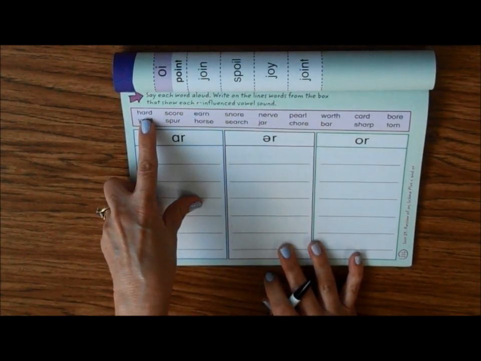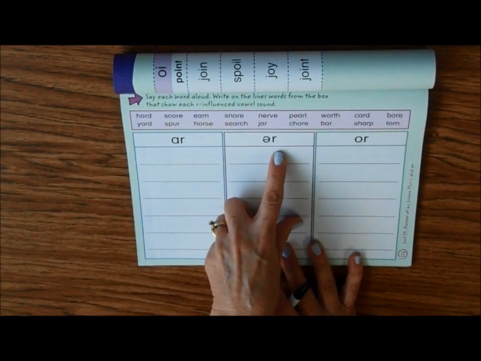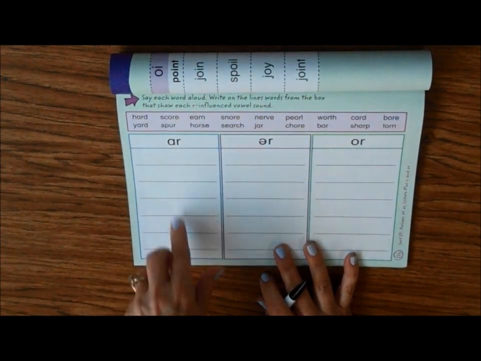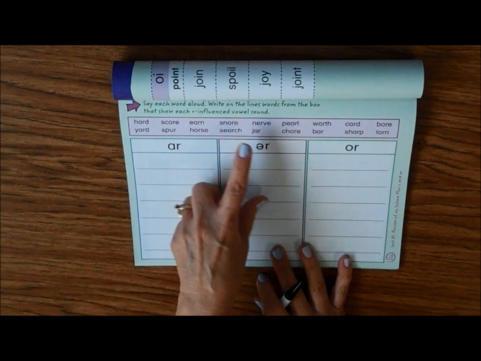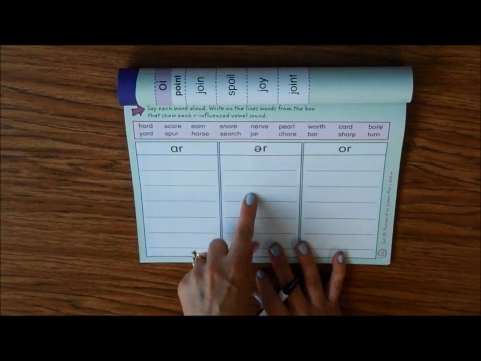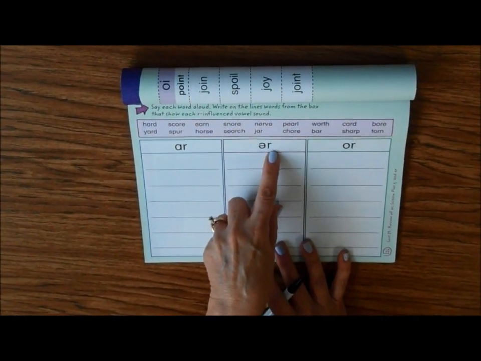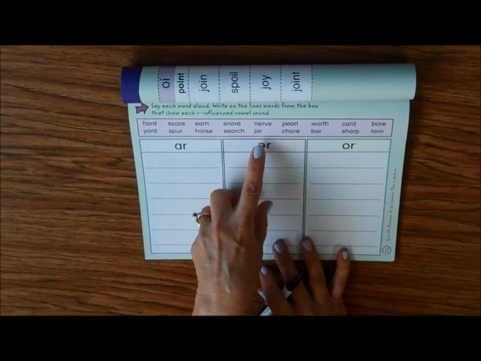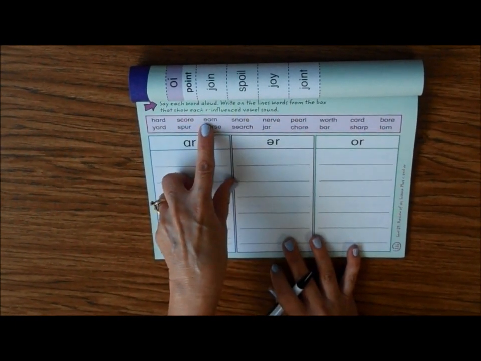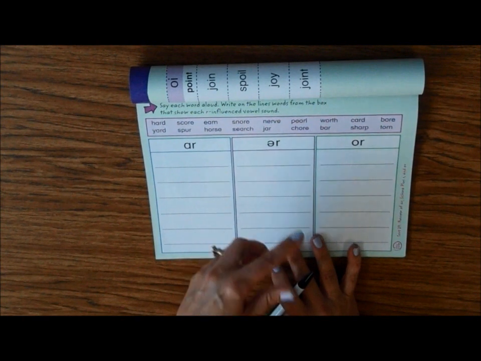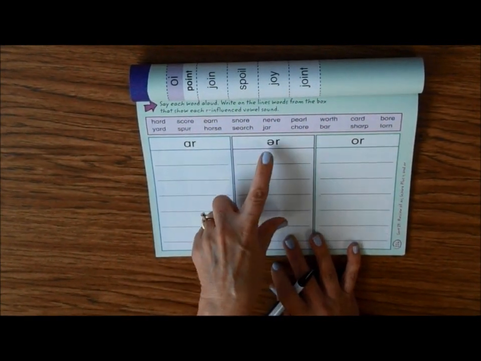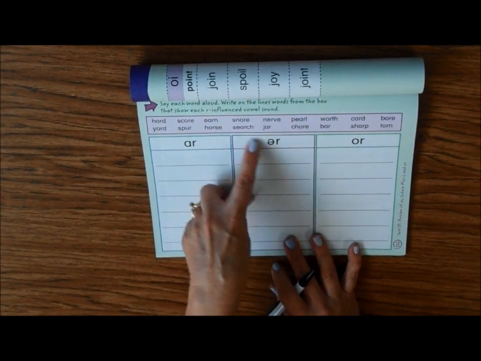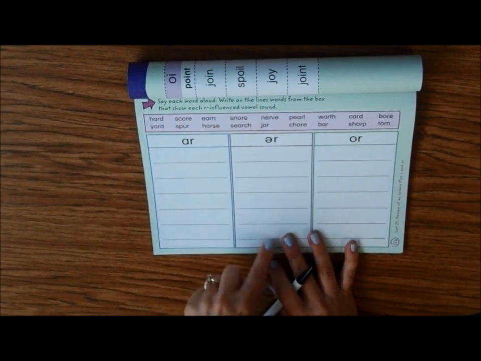So say the word hard. Okay, that doesn't sound like that, that sounds like R. Okay, I'm right there. Score. Okay, that sounds like or. Earn. Hey, that goes right there. Even though it's not ER, this upside down E means sound. So it could be spelled EAR, it could be spelled ER, it could be spelled OR, it could be spelled UR. But it's going to be the sound. So earn would go here. And you just need to write the words.